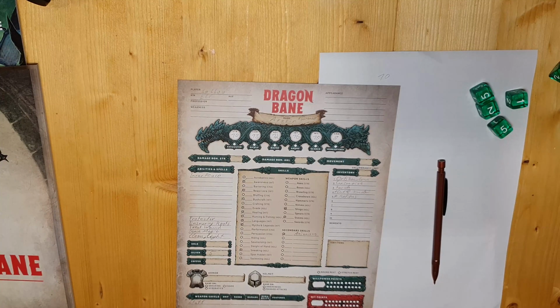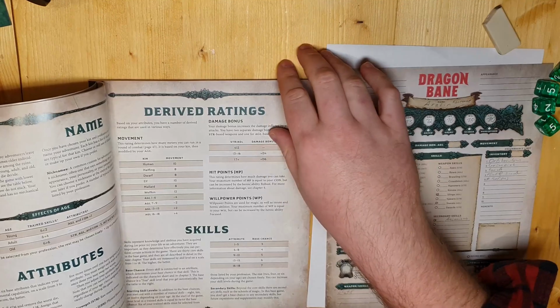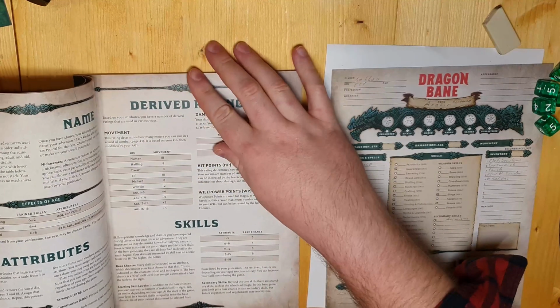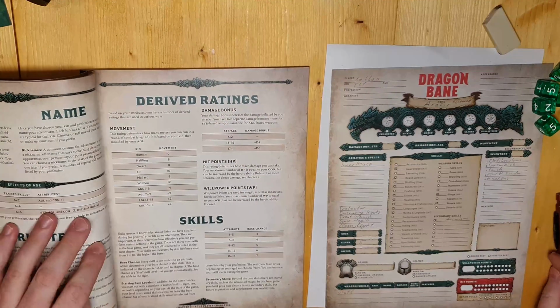But a wise choice might have been to exchange Constitution and Agility, because with 13 you get 1 more point in your agility-based skills and you get an agility damage bonus, which we don't get with the 12 that I'll be leaving there. With the attributes settled, it's time to get our derived ratings.